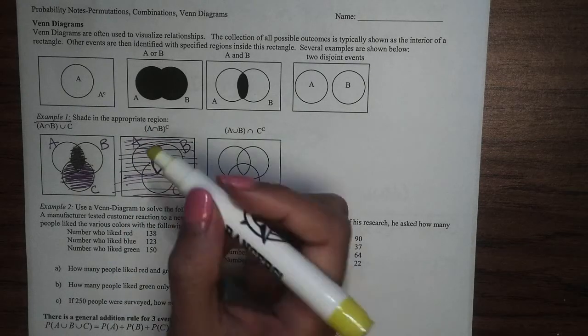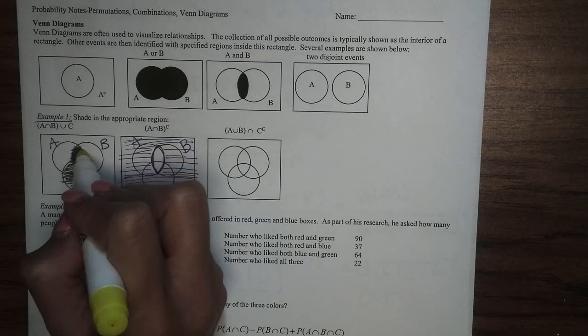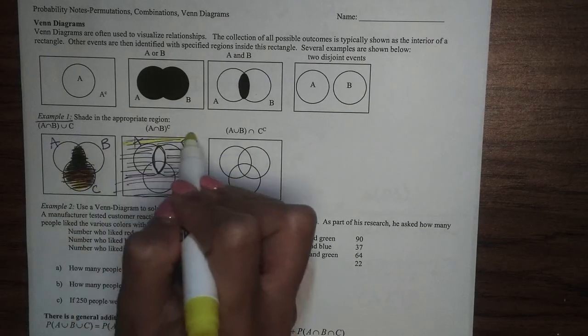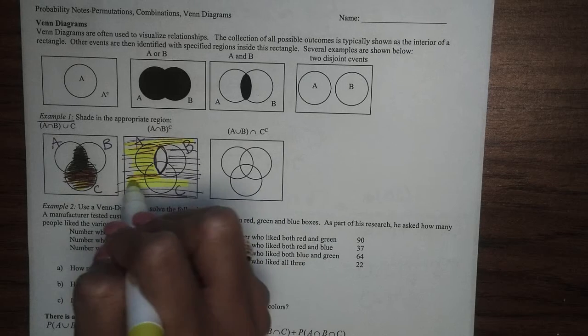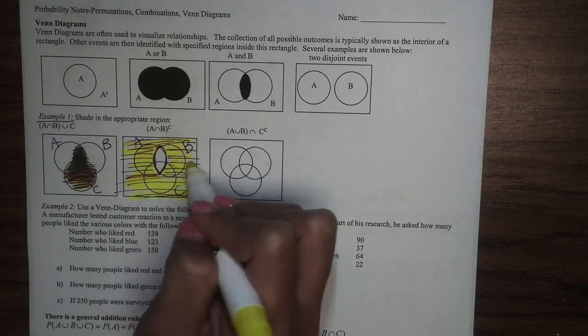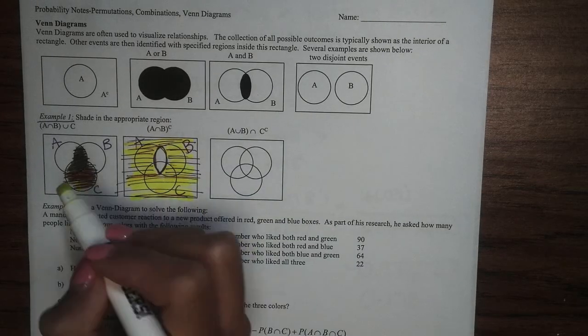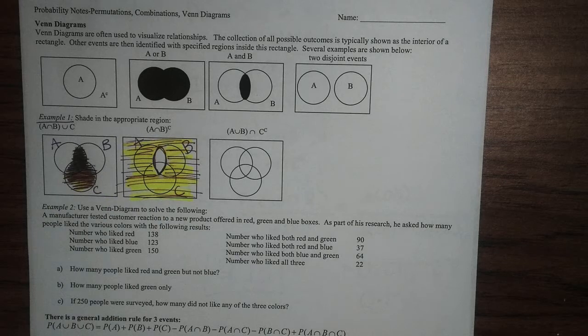So do it. Shade everything. That's number 1, part 2.